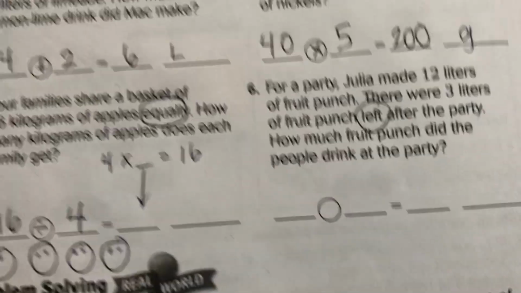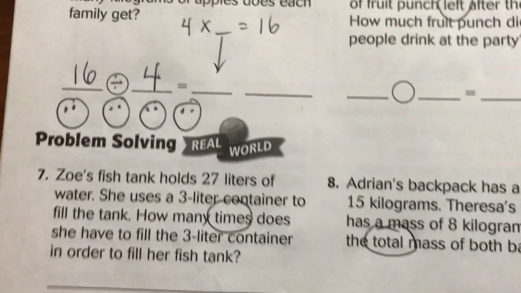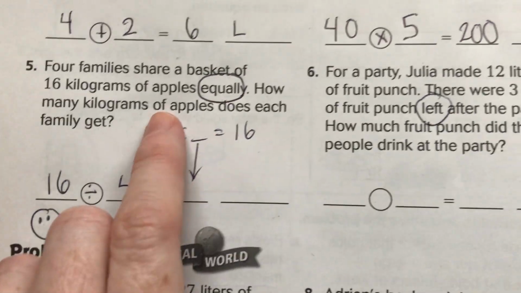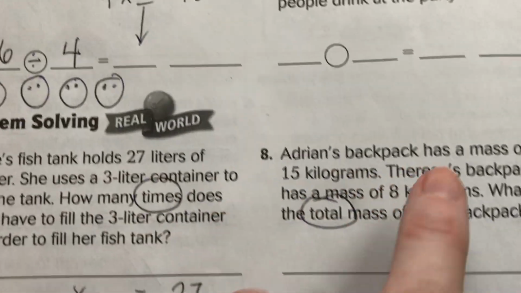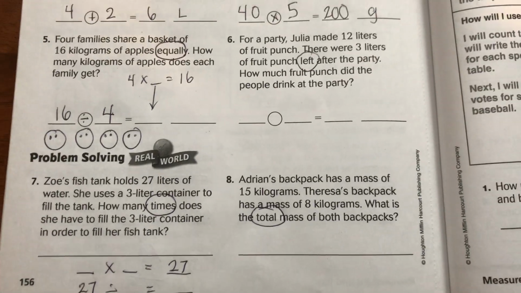So for homework, you're doing 4 problems. 5, 6, 7, and 8. I will set up a Google Doc, or you can send me a picture.